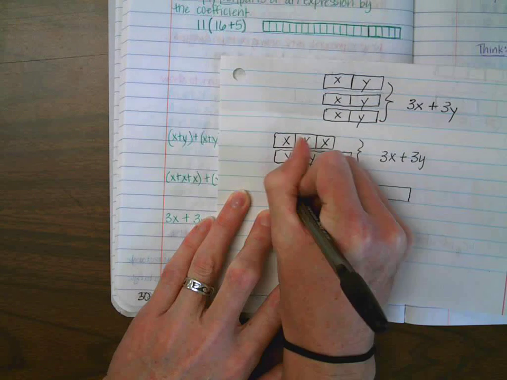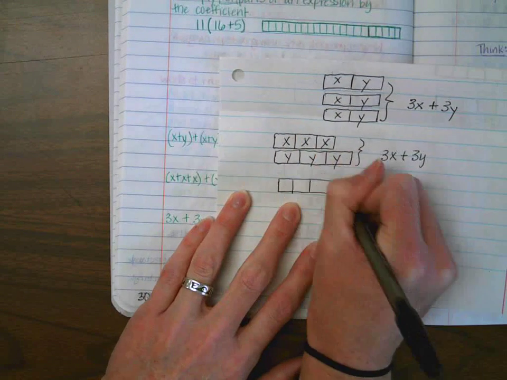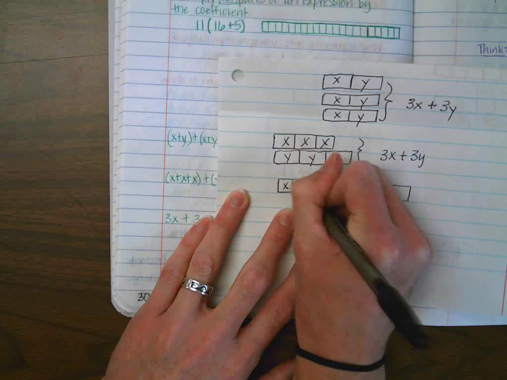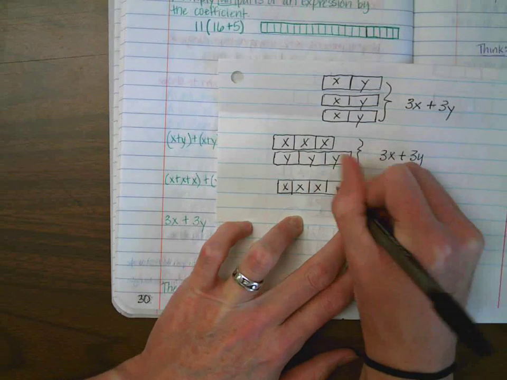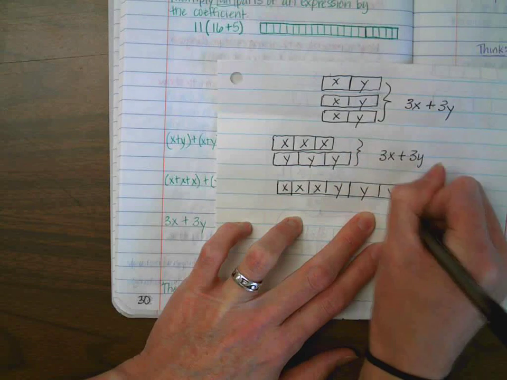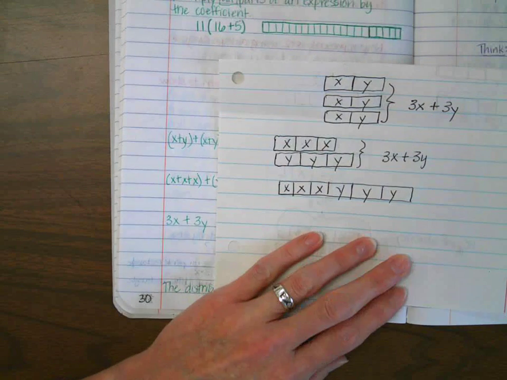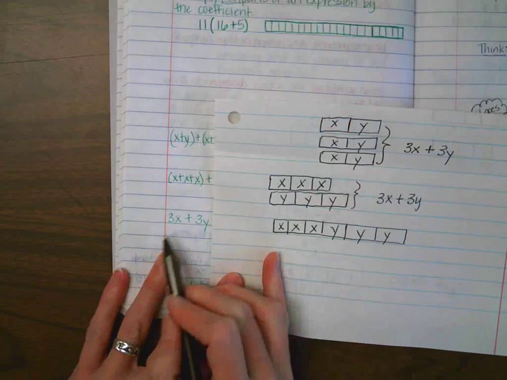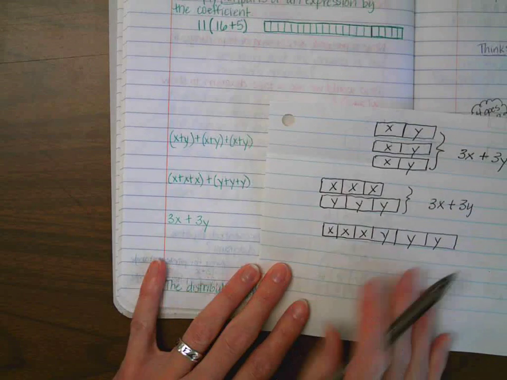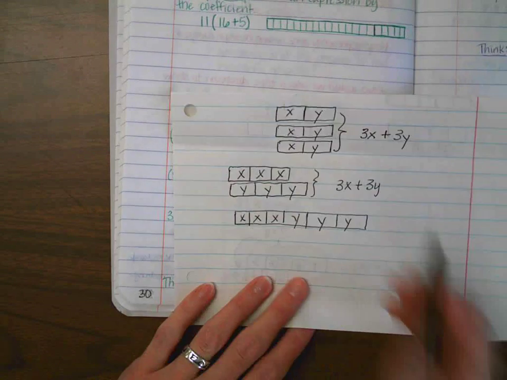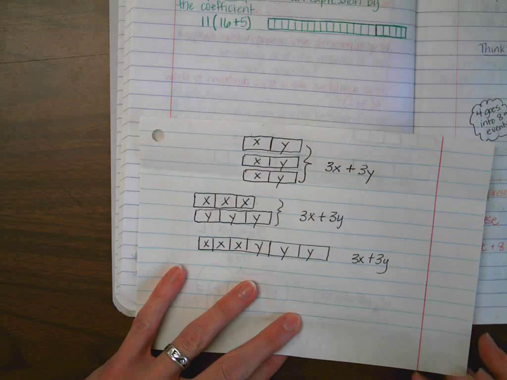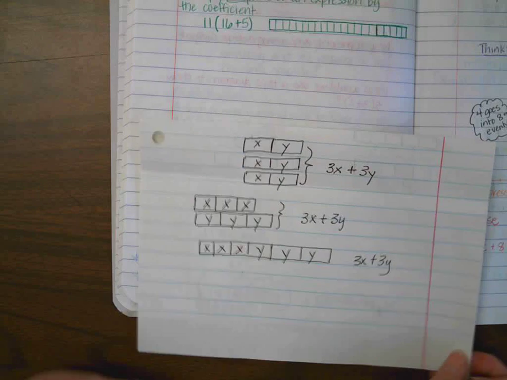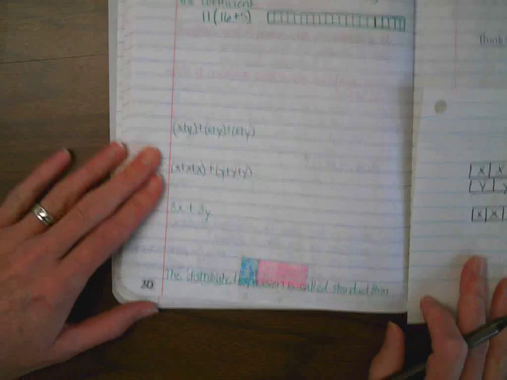So you would do 3 x's, 1, 2, 3, 1, 2, 3, plus 3 y's. Okay? So do you see how we can represent every expression that we're doing with tape diagrams? So this one would be 3x's plus 3y's. Okay? Those are all the different ways you can do it.